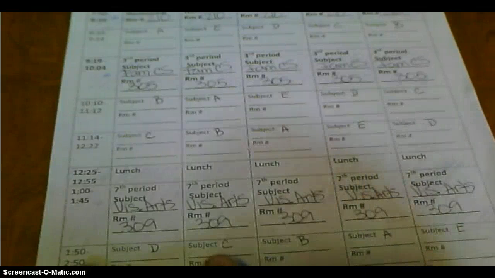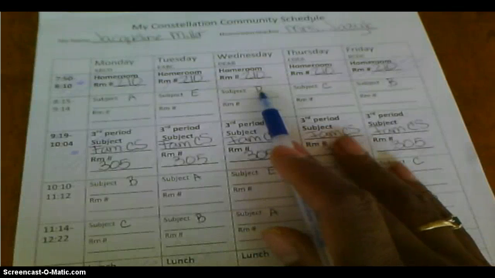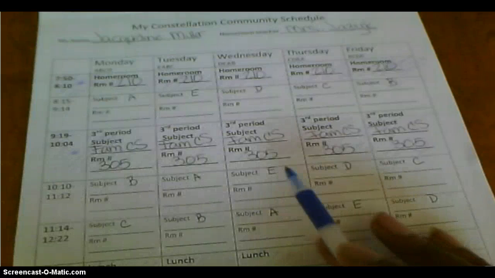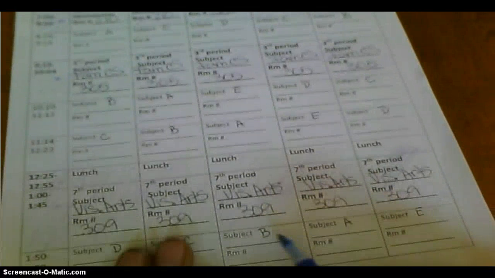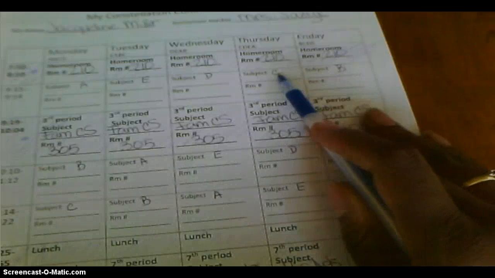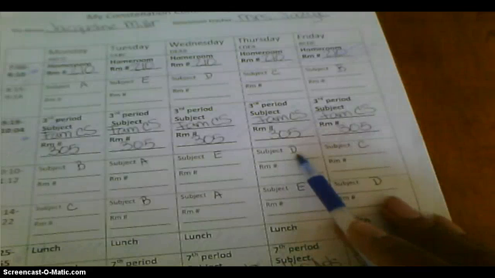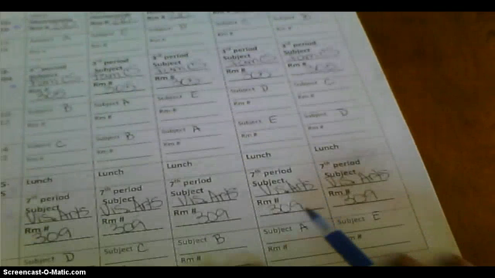On Wednesday, since we end with C on Tuesday, we're going to start with D on Wednesday. Then from 10:10 to 11:12, you will have block E. 11:14 to 12:22 will be block A. 1:50 to 2:50 will be block B. On Thursday, we're going to start with block C. From 10:10 to 11:12, we will have block D. 11:14 to 12:22 will be block E. And 1:50 to 2:50 will be block A.